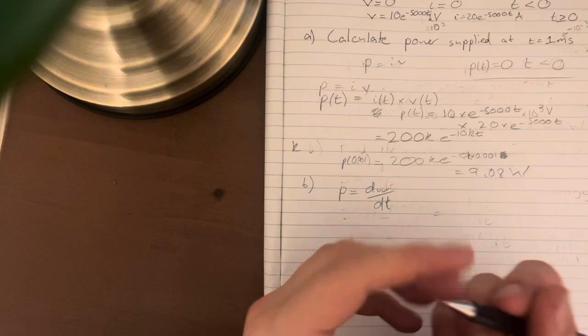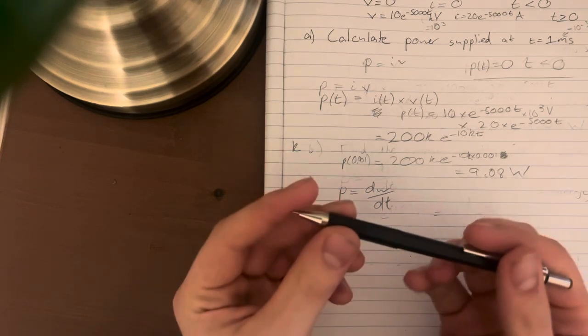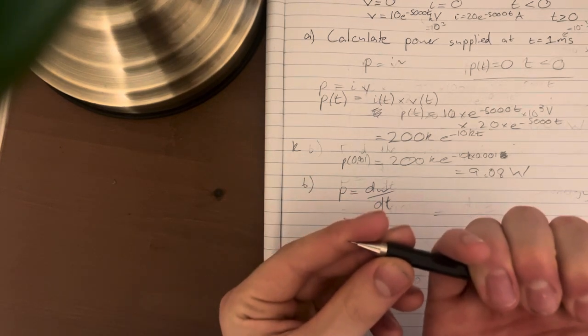Man, I spent like $12 on this pen and it never works.